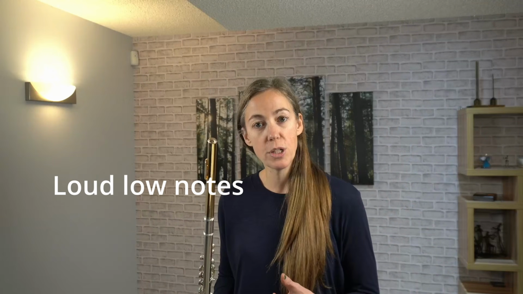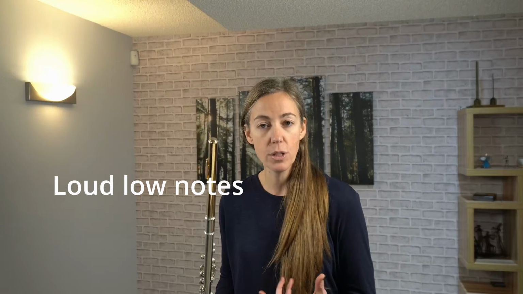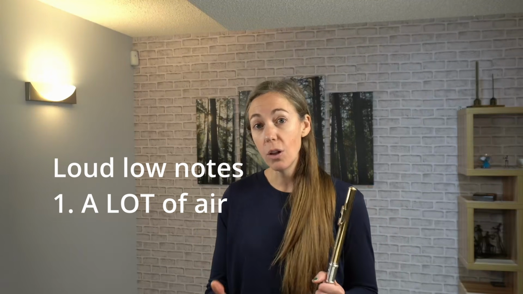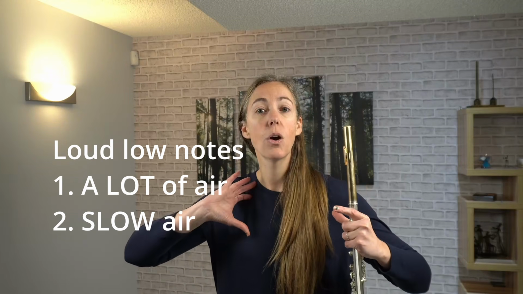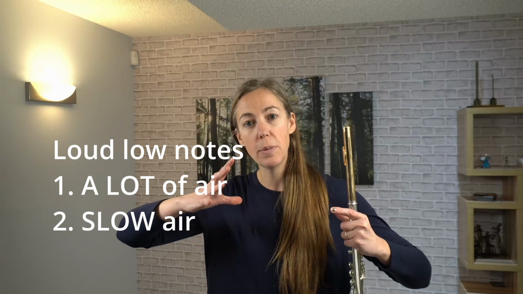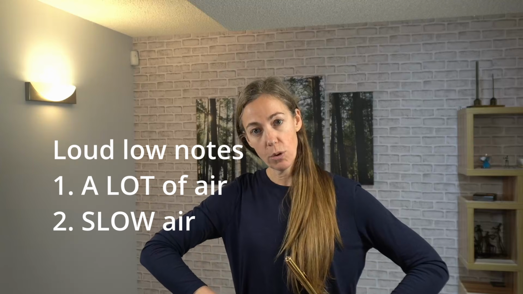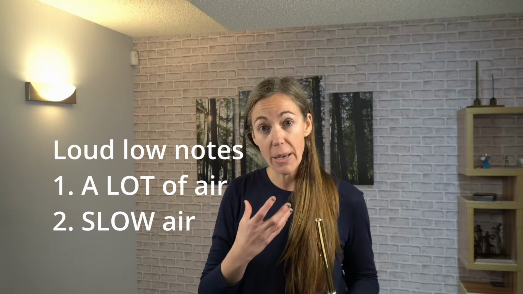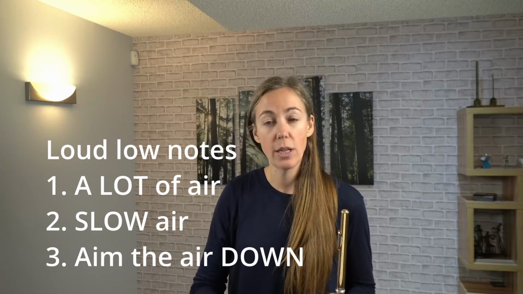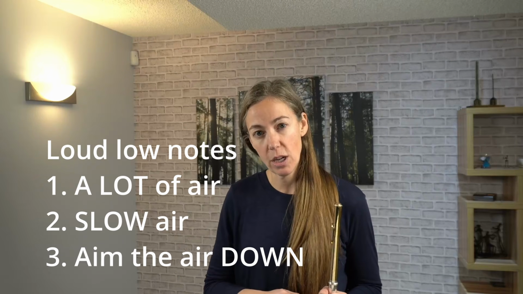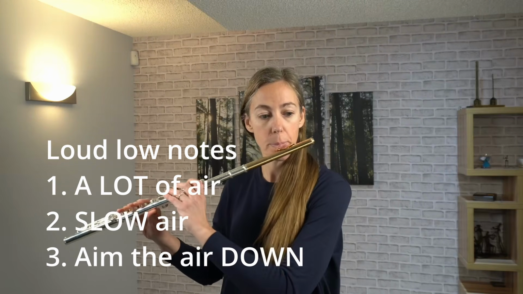I chose it just because it does have a huge range on the flute as well as lots of different dynamics. So when I'm playing this first example, which is low notes that are kind of loud, what I'm trying to think about is lots of air. It's moving slowly because it's going through a big, huge, wide channel in my mouth and throat. I'm kind of supporting lower down, and my embouchure will be bigger. And then I'm aiming the air down into the flute so that it doesn't crack up the octave and it isn't sounding kind of sharp or shrill, okay?